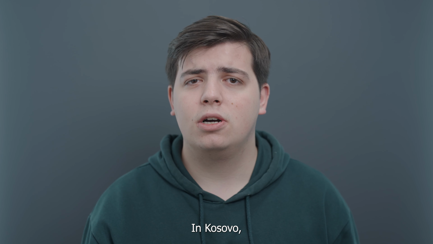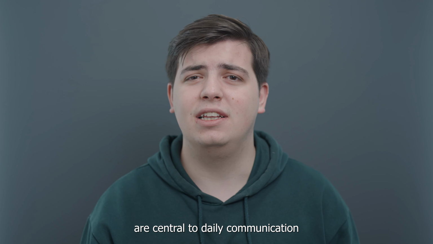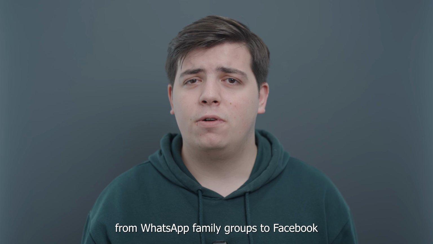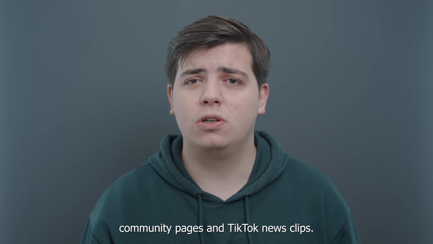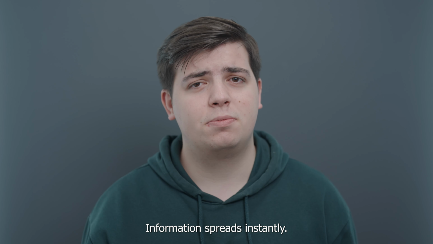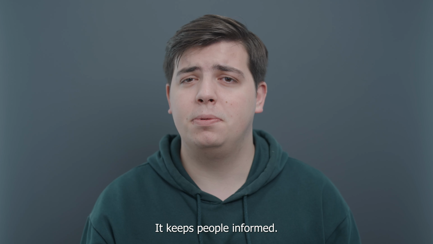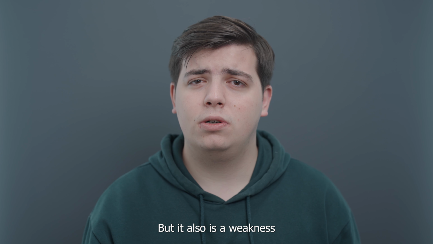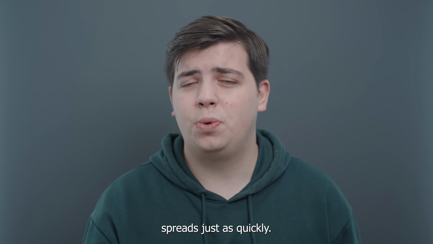By paying attention to these signals, you can protect yourself, your family, and your community from being misled. In Kosovo, social media and messaging apps are central to daily communication. From WhatsApp family groups to Facebook community pages and TikTok news clips, information spreads instantly. This speed is a strength. It keeps people informed. But it also is a weakness because false information spreads just as quickly.